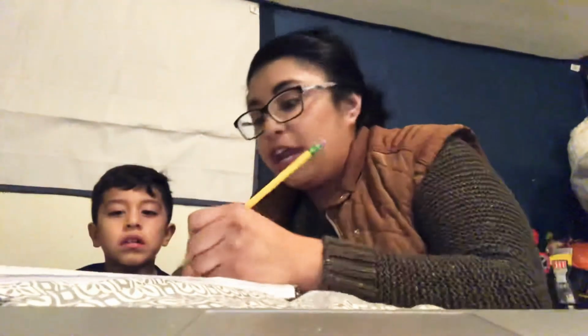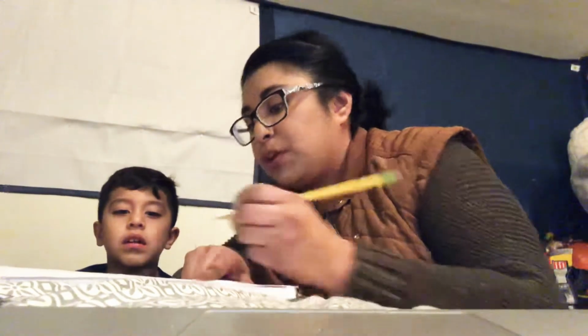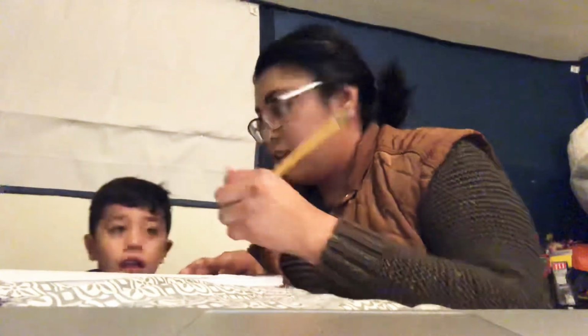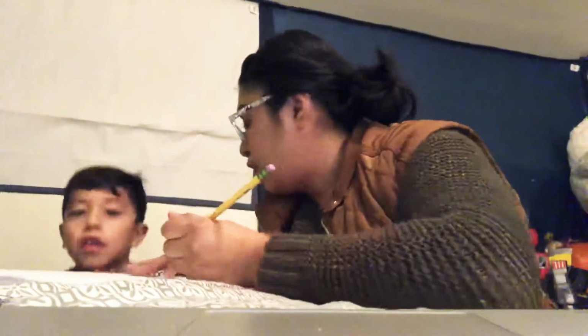And then your change would be this number, because you're either gonna add or you're gonna take away, right? And then your equation, that's another term. Your equation would be your whole thing, which would be 2 plus 3 equals, what's 2 plus 3?